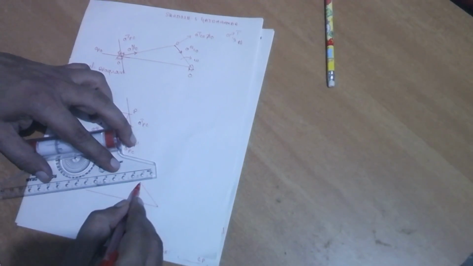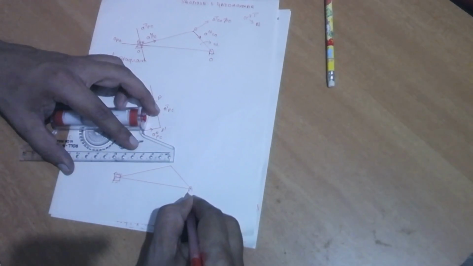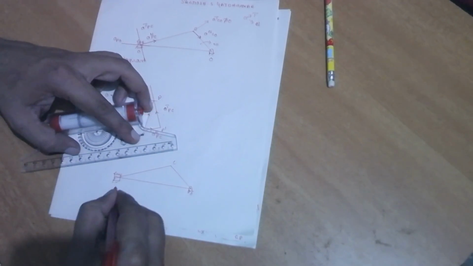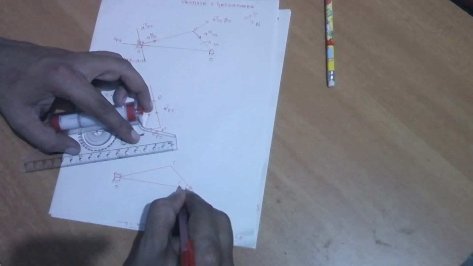Then I will construct a crank here. Then I will complete this one. This is a piston. This is P, the fixed end. O. And this is C. This is O. This is angle theta.